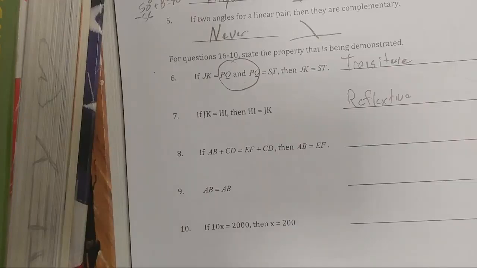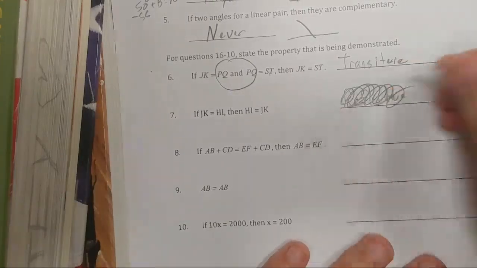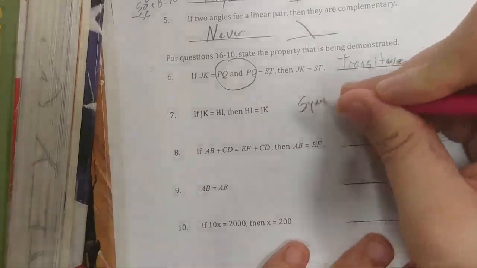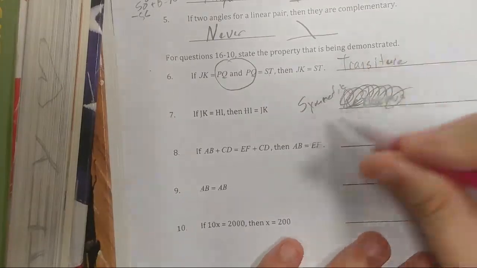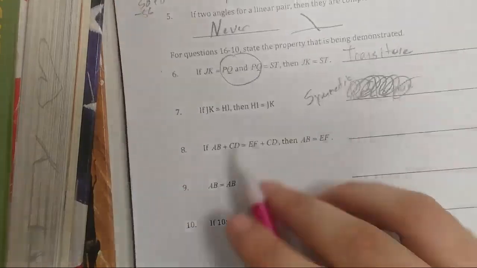Chapter 2, postulates and diagrams, using reasons. Oh, I apologize. That's not reflexive. Reflexive means exactly the same. This is going to be symmetric. See? Even I can make mistakes, and you know that already. So that's a symmetric property.